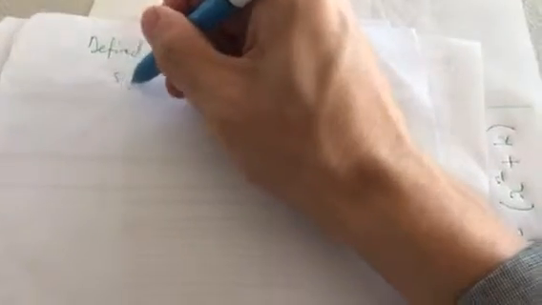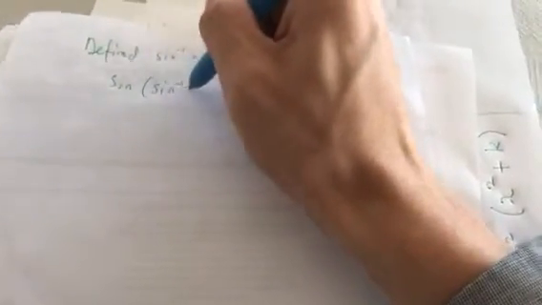Okay, so we're still trying to figure out how to do the simple harmonic motion thing, but we're taking a bit of an aside to figure out what the derivative of inverse sine is. So we're assuming that you've defined inverse sine. Okay. So in particular, you know that, for example, sine of inverse sine of x is equal to x.